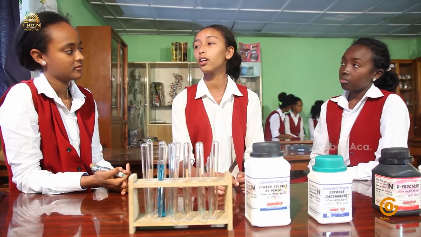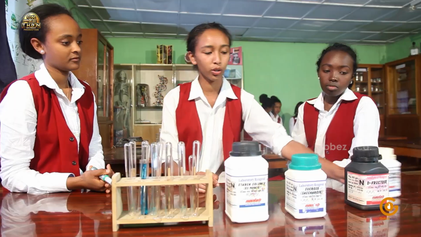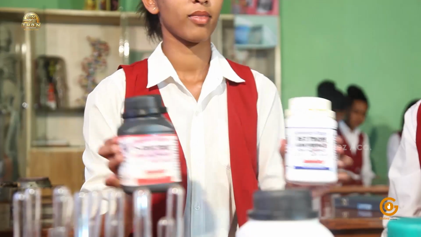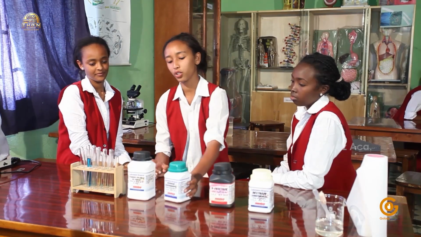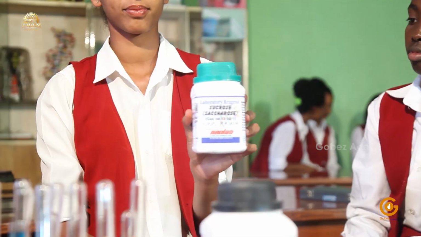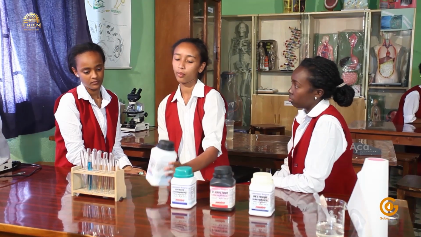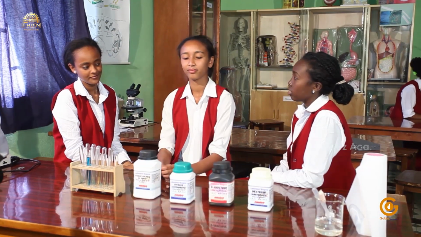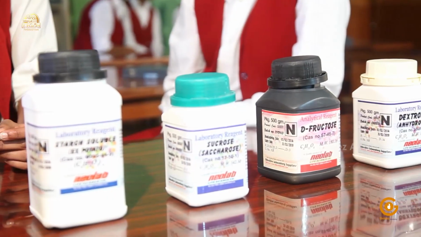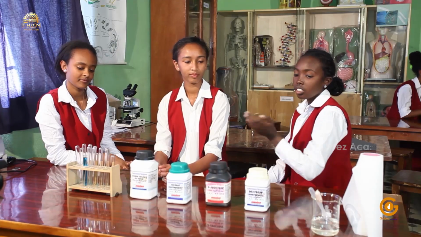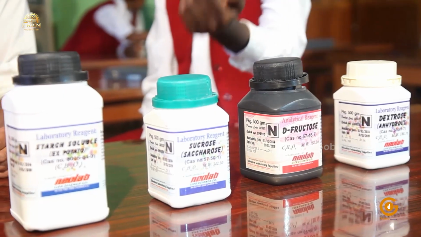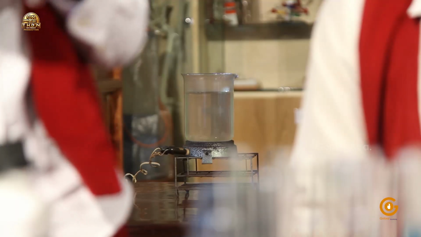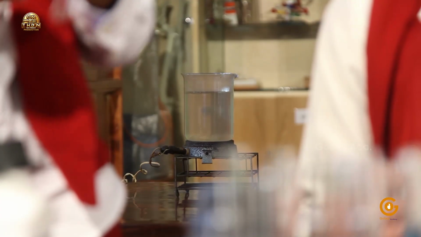Okay, well, let's now take only carbohydrates. We take a simple sugar such as glucose and fructose. We also take a double sugar such as sucrose and a polysaccharide such as starch. Okay, for this experiment, we need 5 test tubes. As she said, glucose powder, fructose powder, sucrose and soluble starch, and also a beaker filled with water and an electric stove.